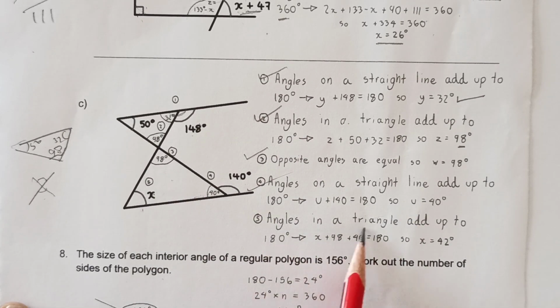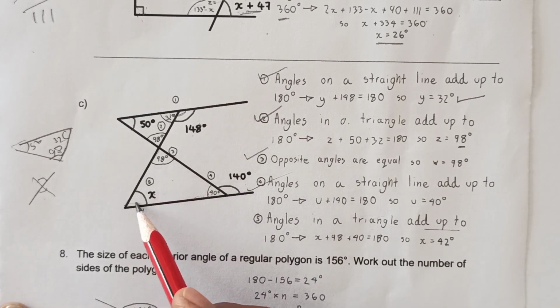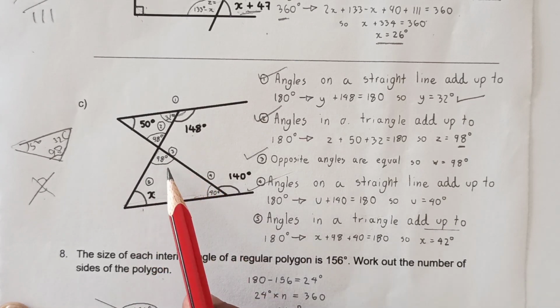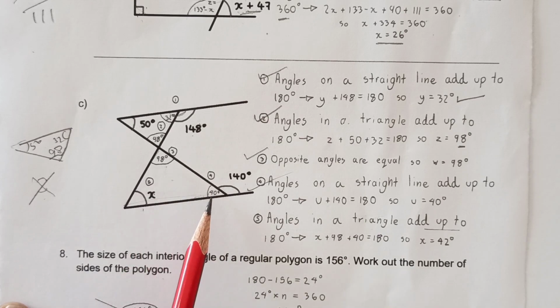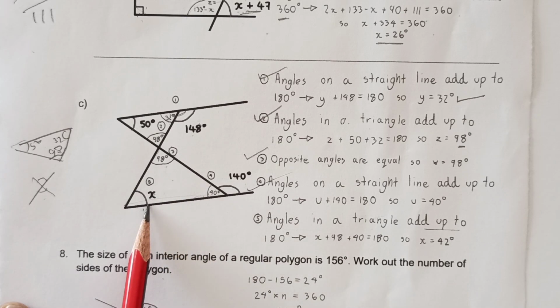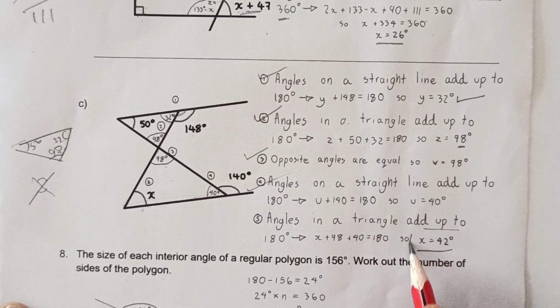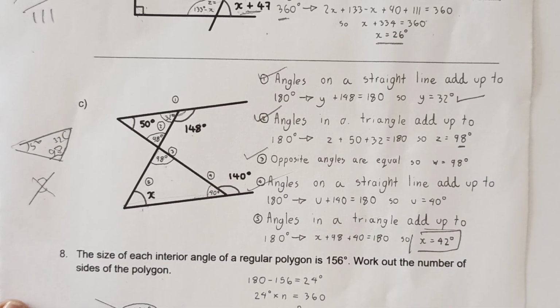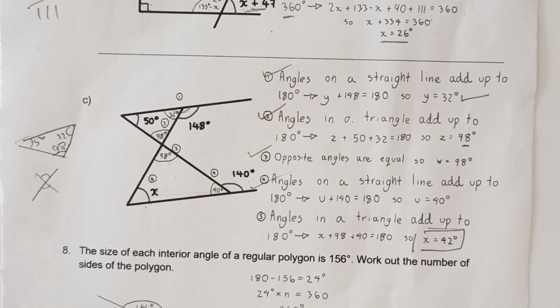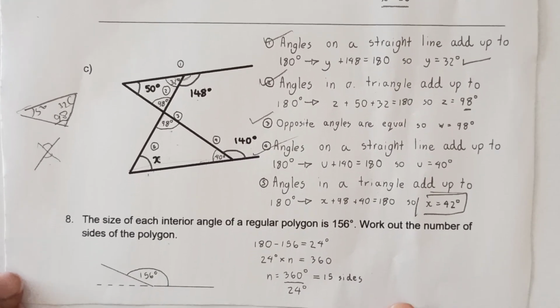Now the last one, angles of a triangle add up to 180. Now we will look at this triangle. So we have this angle, and plus x is 180. So from there we got x as 42 degrees, right? You can take a screenshot, then you can zoom in and see.